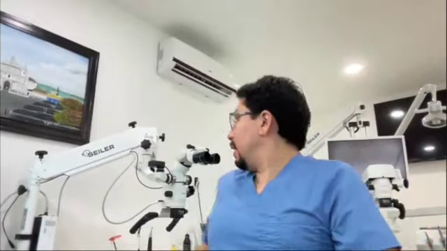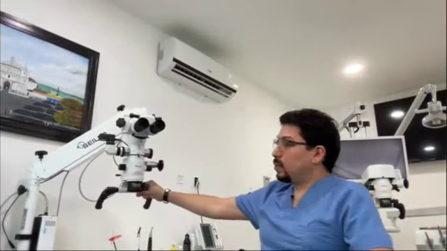And it's difficult to have fine and precise movements if you do not generate that eye-hand coordination. And that's the main reason why getting used to the regular microscope is more difficult. And it generates a lot of frustration.